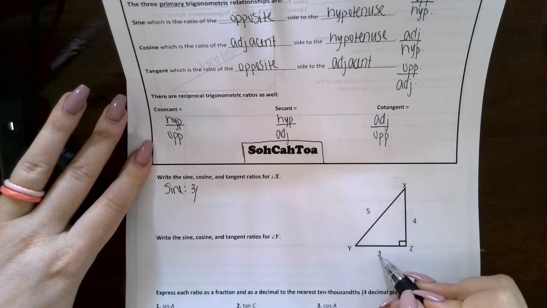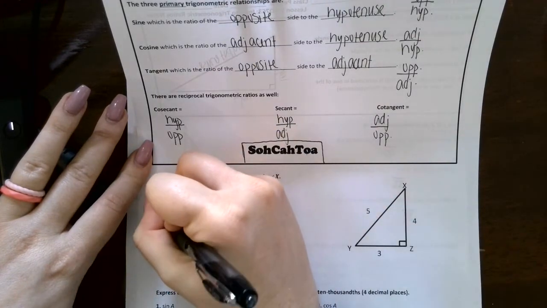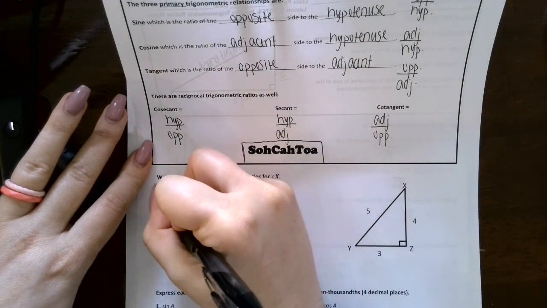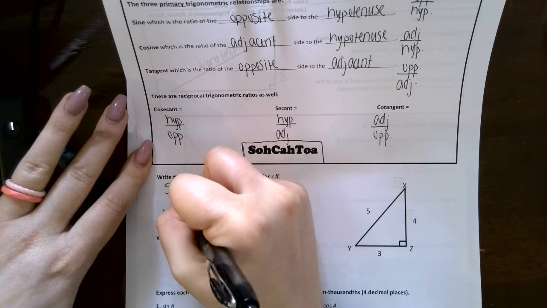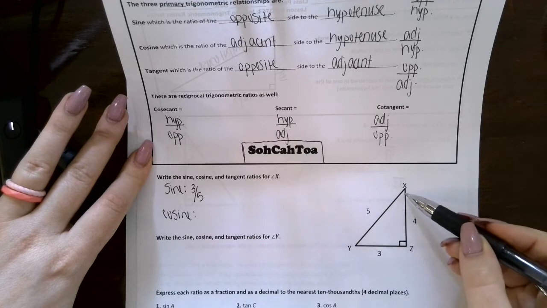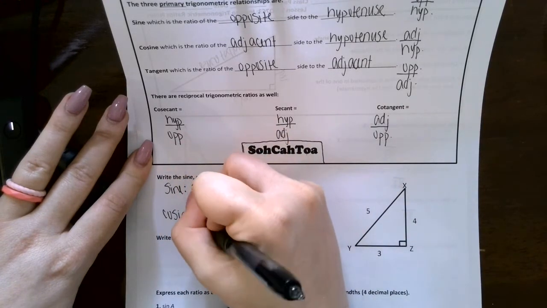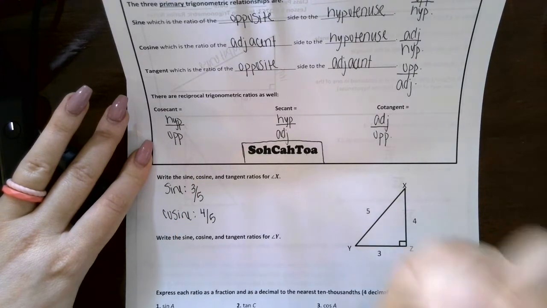Over my hypotenuse for this example is going to be 5. And then if I have cosine, cosine is going to be adjacent over hypotenuse. So again, I'm standing at angle x. Adjacent is going to be 4. Hypotenuse is going to be 5.